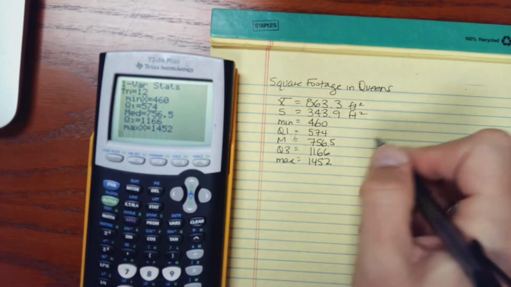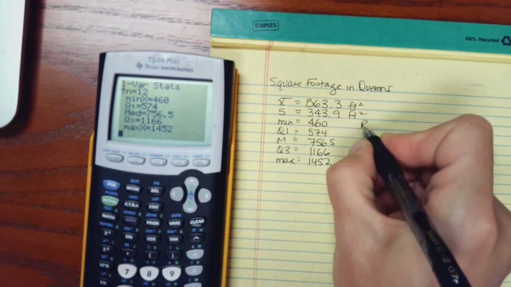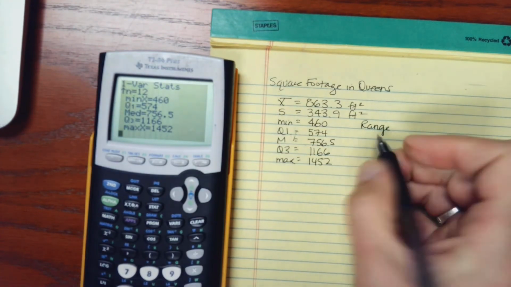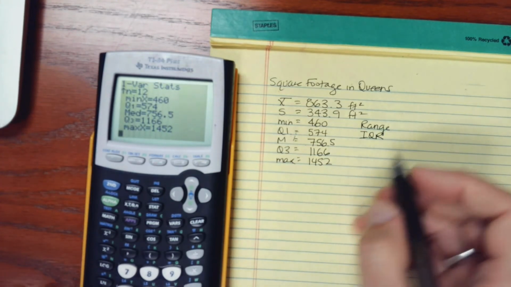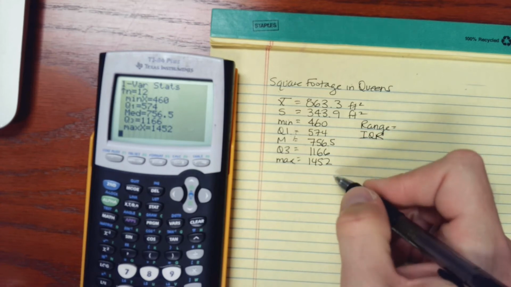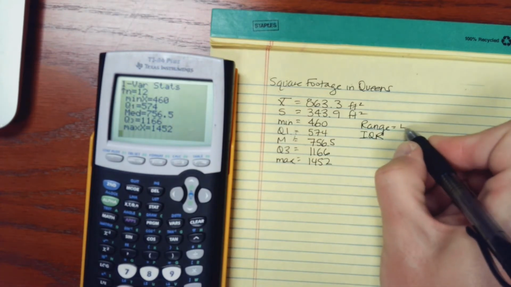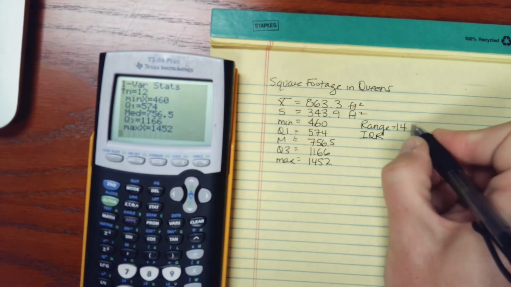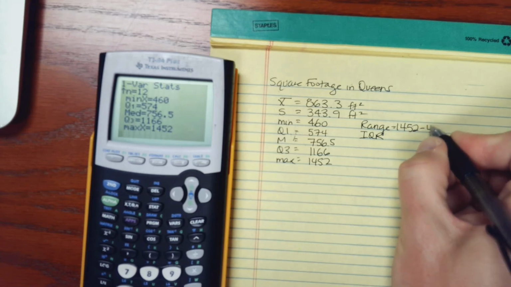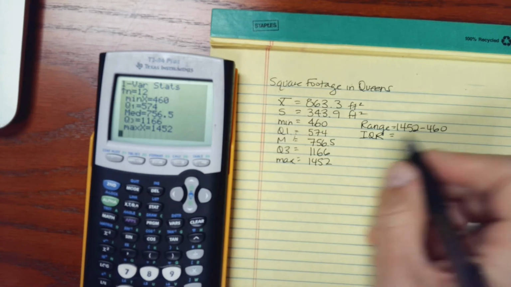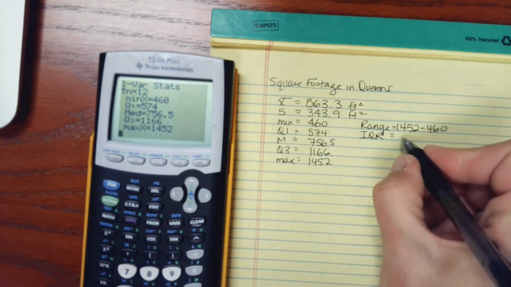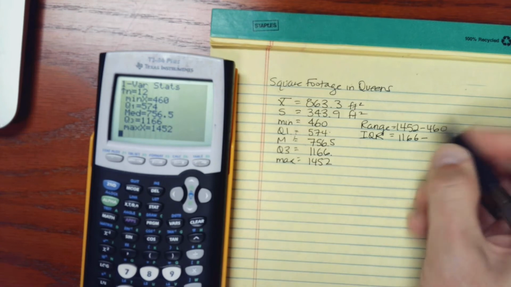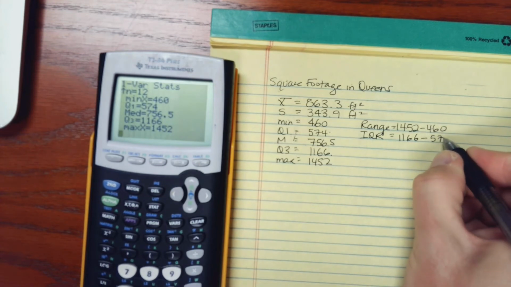From this, I can derive the overall range and the interquartile range. So the range is going to be the maximum minus the minimum, so 1452 minus 460. And the interquartile range is just the difference between the third quartile and the first. So that will be 1166 minus 574.